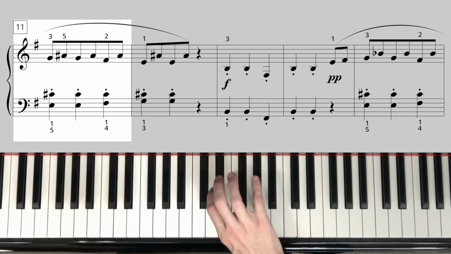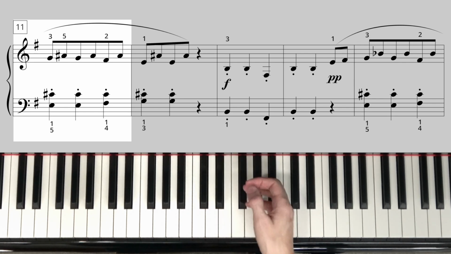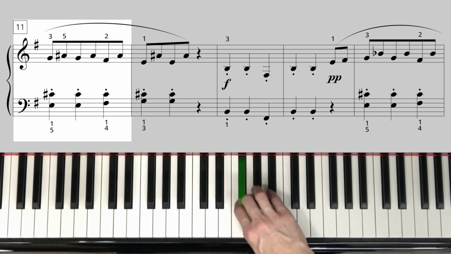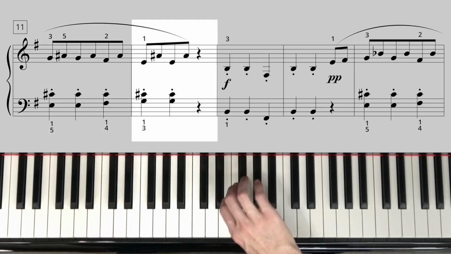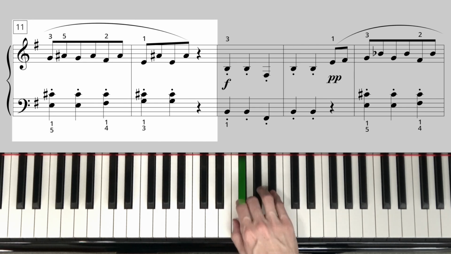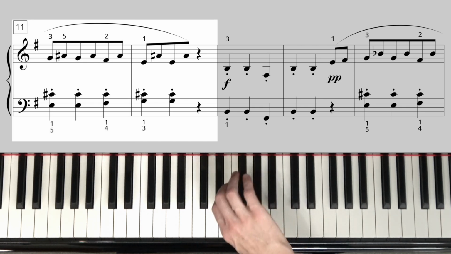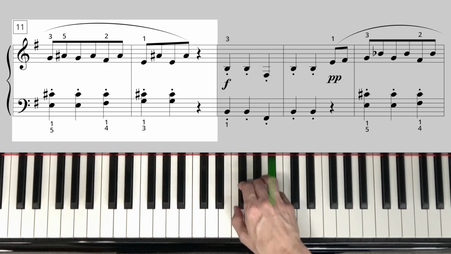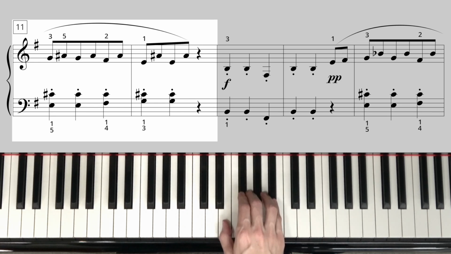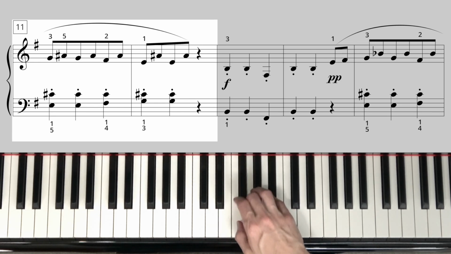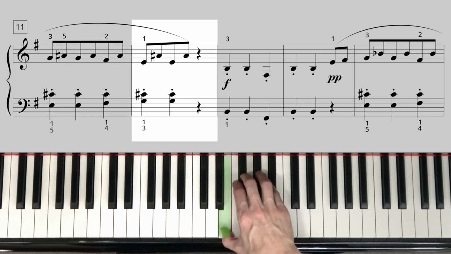You're kind of just rotating like you're turning the knob of a door. See, that rotation will help me play this faster and really gently as we get it up to full speed. But let's go very andante for right now.